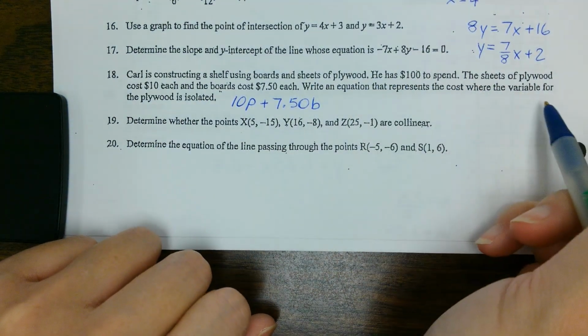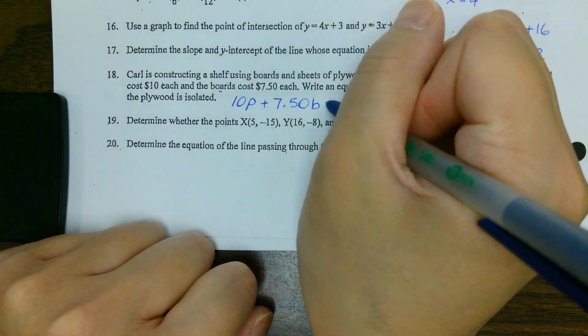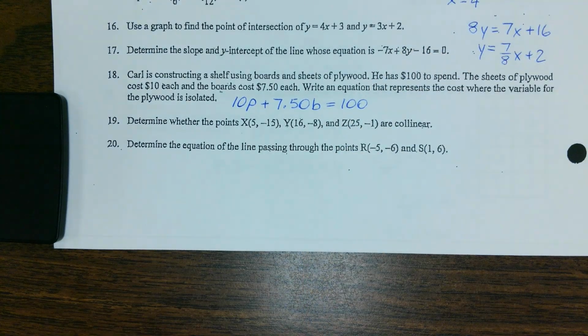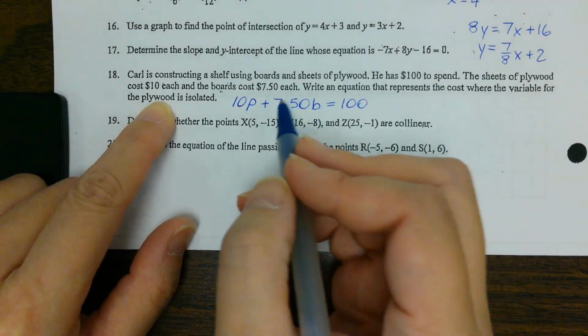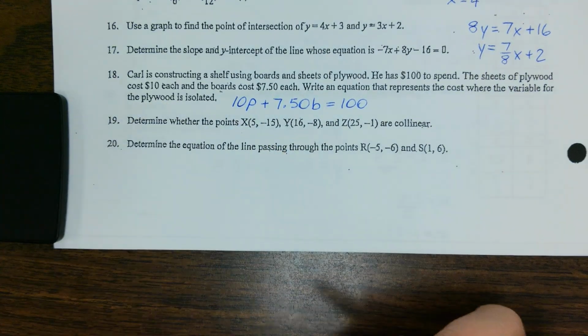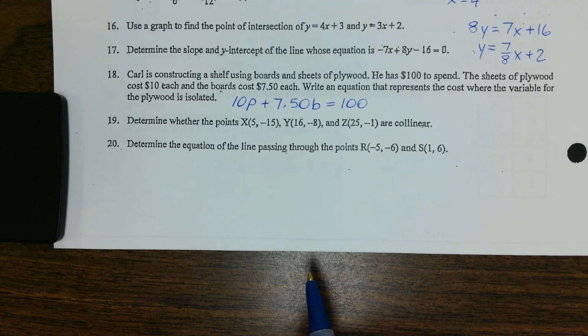And total that I have to spend, 100. Write the equation that represents the cost where the variable for plywood is isolated. So they want you to rearrange the equation so that it's p equals, basically. All right, so that's the question.